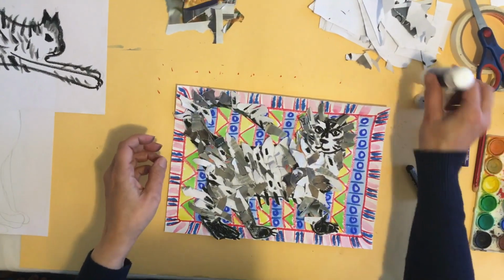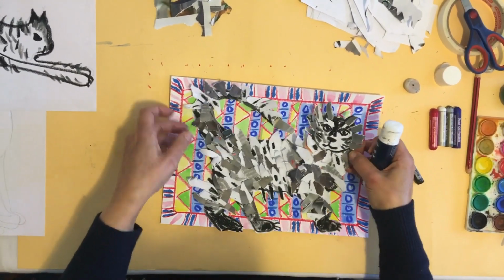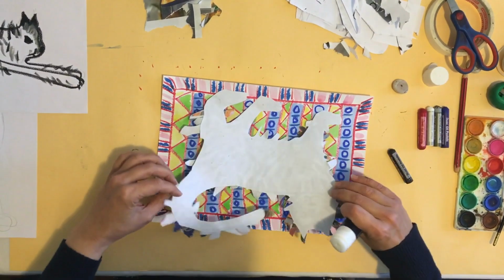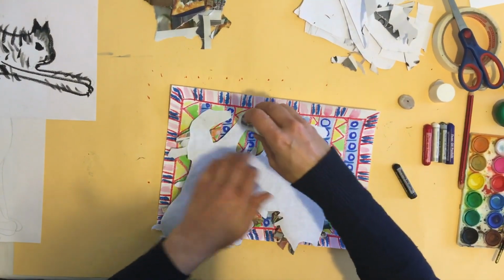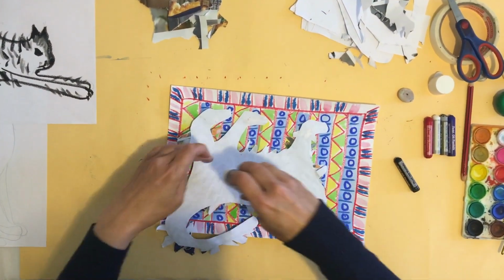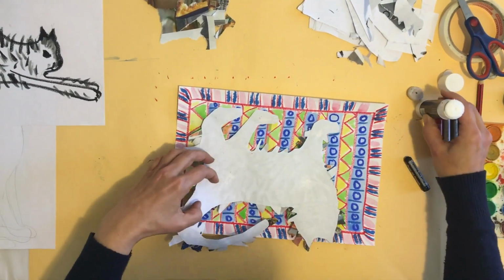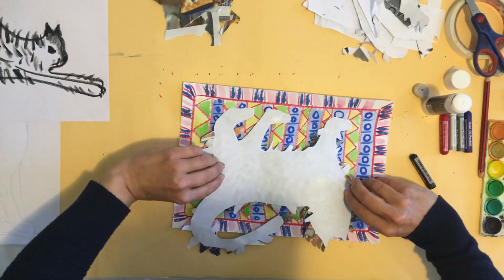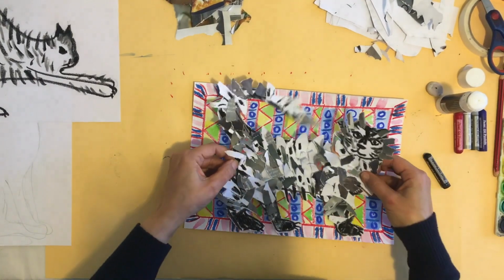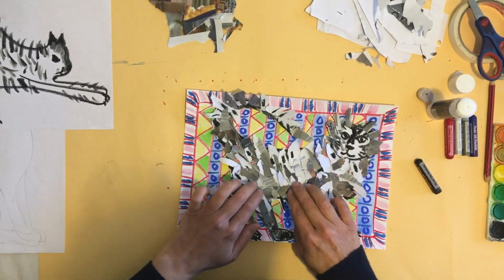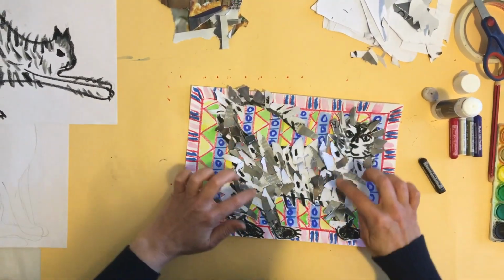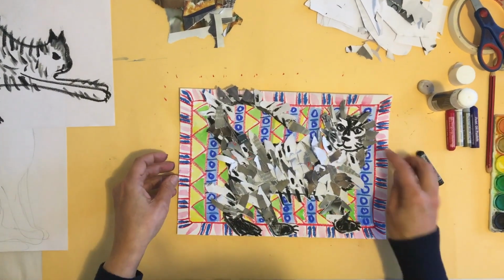There we go. We can take some glue, turn him upside down carefully, put some glue on the ends of his paws and in the middle of his body, turn him around again, and stick him onto our wonderful patterned rug.